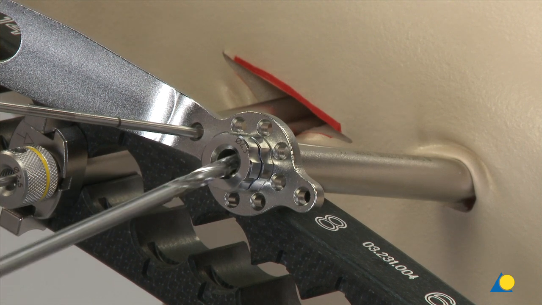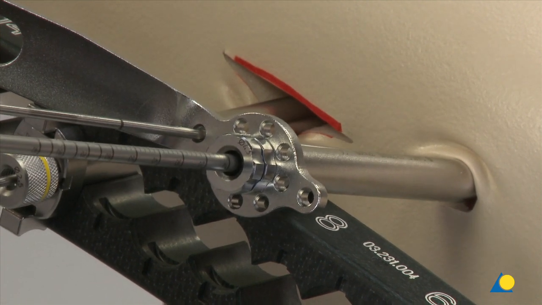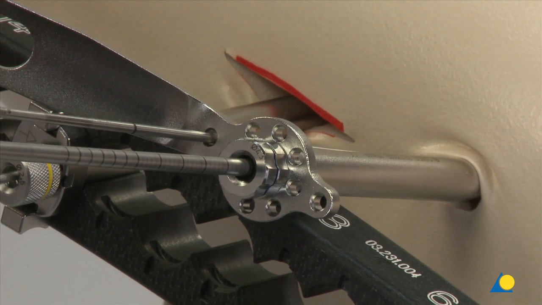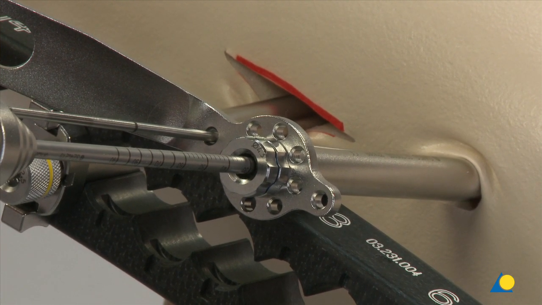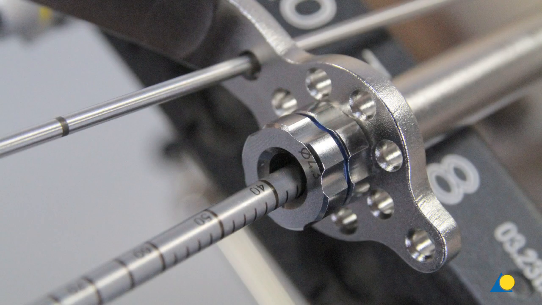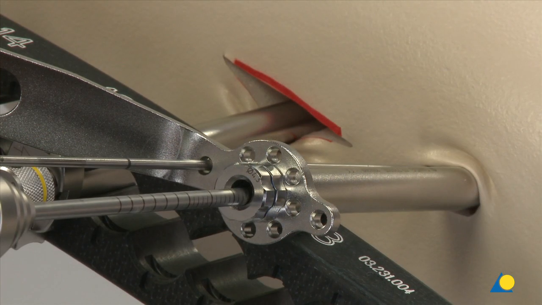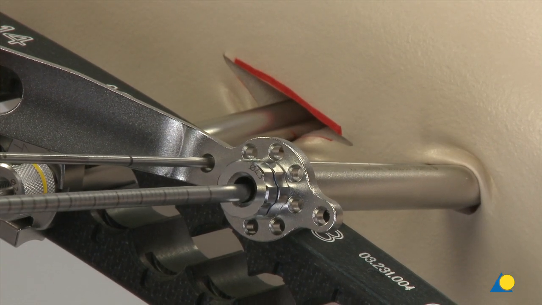Insert the 4.3 mm drill bit through the variable angle drill guide and drill to the desired depth. The positioning of the drill must be controlled under image intensification. Determine screw length from the drill bit calibration at the top of the drill guide. Remove the drill bit and the drill guide.